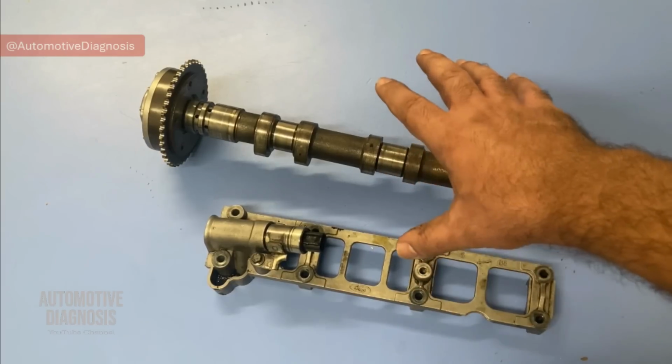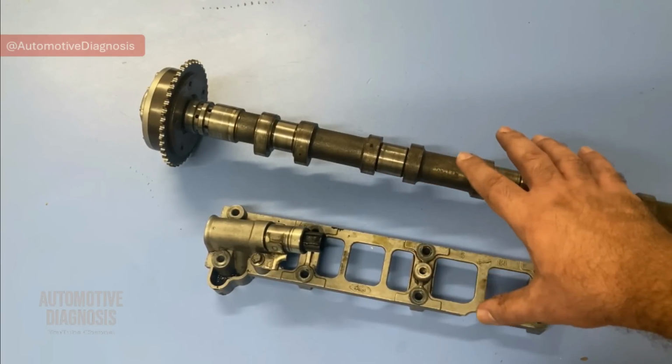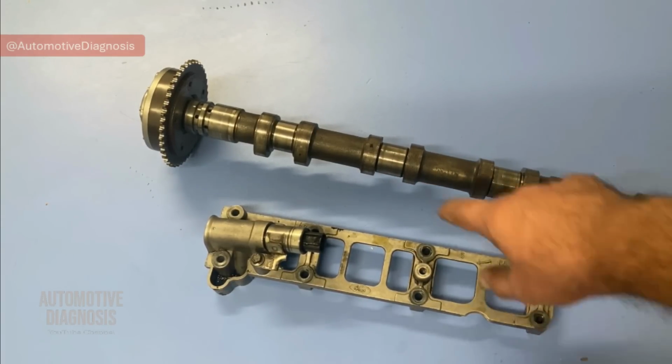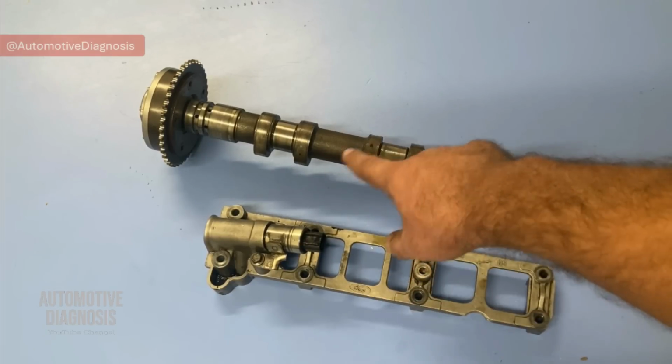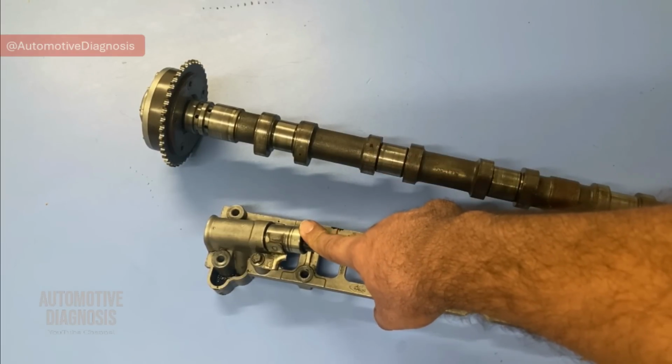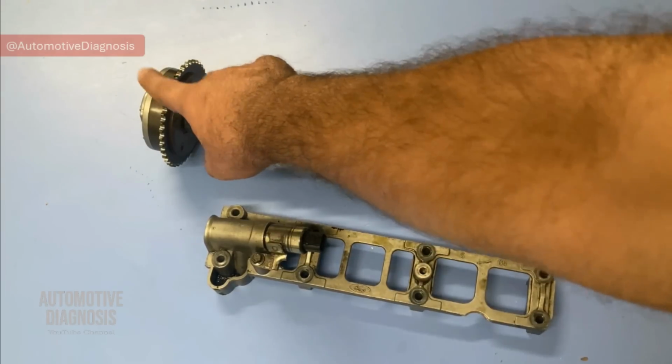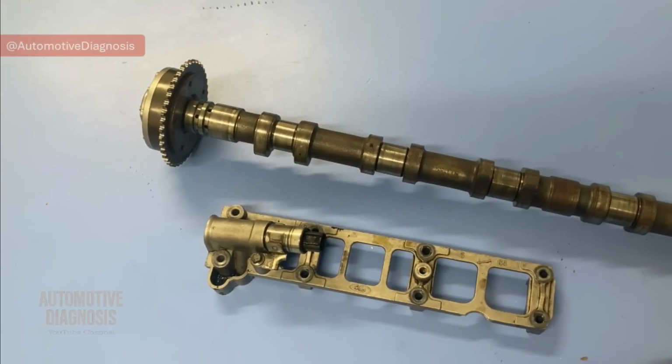These components are removed from a Ford Territory, which does have a dual variable valve timing mechanism. This is actually one camshaft and one solenoid from that engine. But if you check the engine, you have two solenoids and two camshafts with valve timing mechanism, of course.